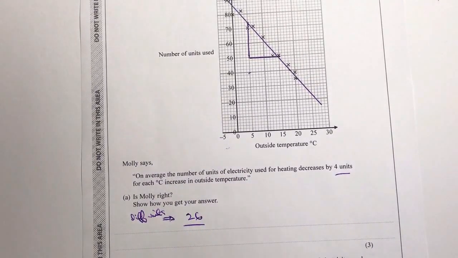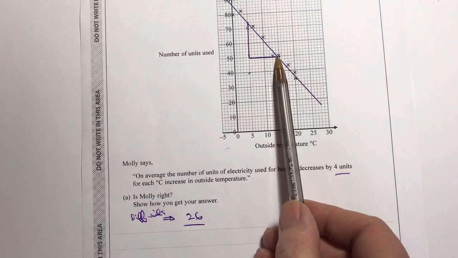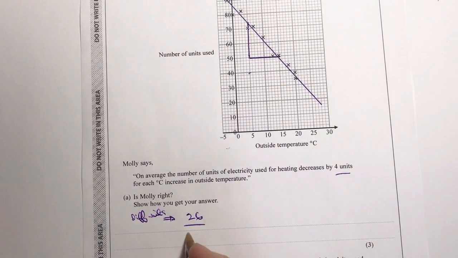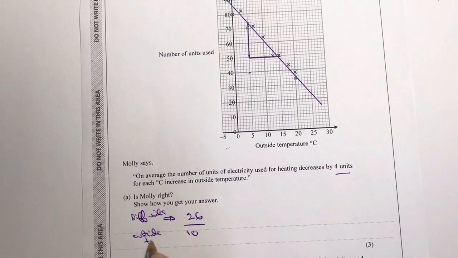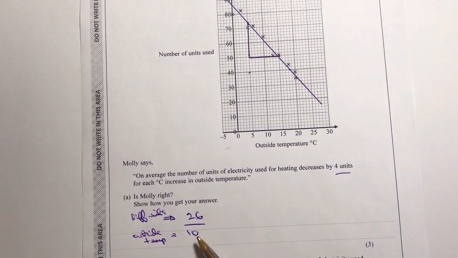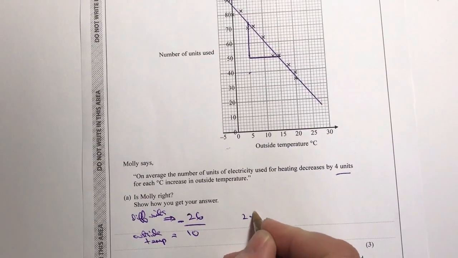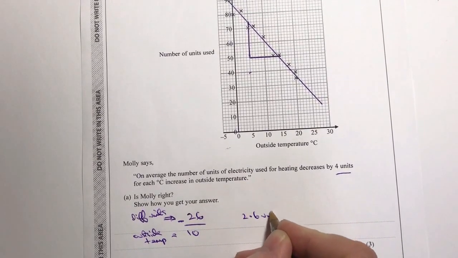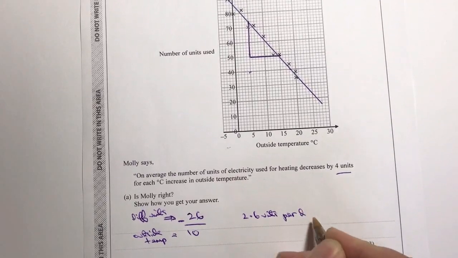So the difference in y is the difference in units, and the difference in x is going to be the outside temperature, which is the difference between here and here. I did that at 10 because it makes my life a little bit easier. So the difference between the two is going to be 10 for the outside temperature for every 26 units decrease. Now it is a minus graph, it's a graph that goes in the minus direction. So if I work that through, it will be 2.6 units per degree of temperature.